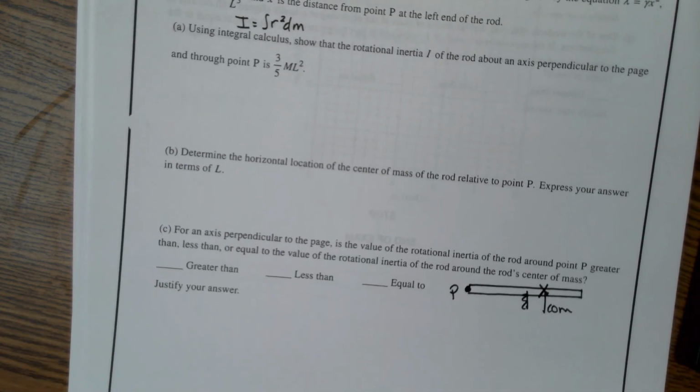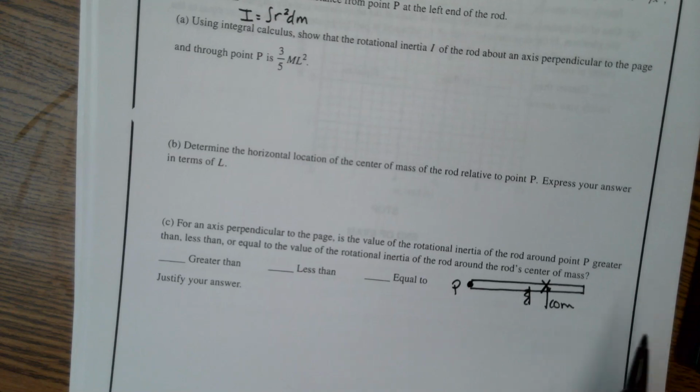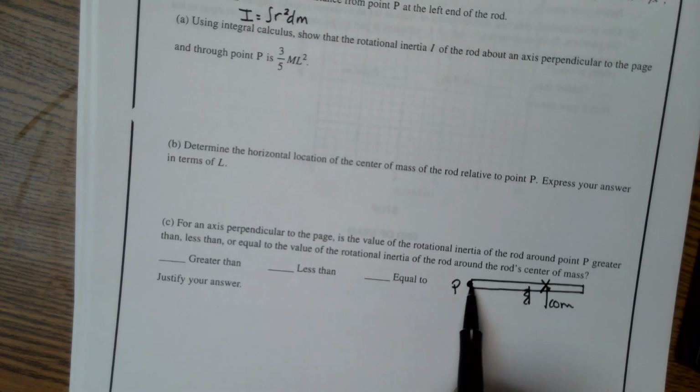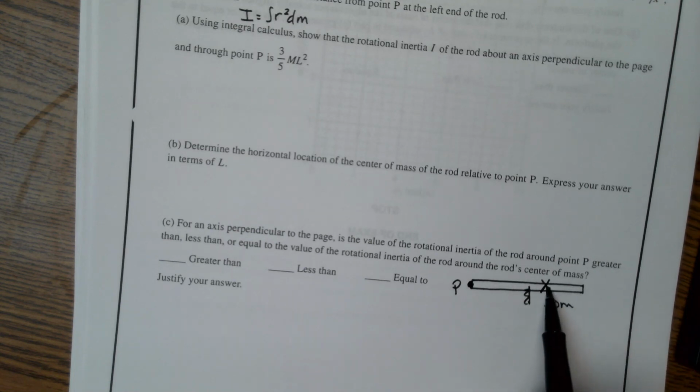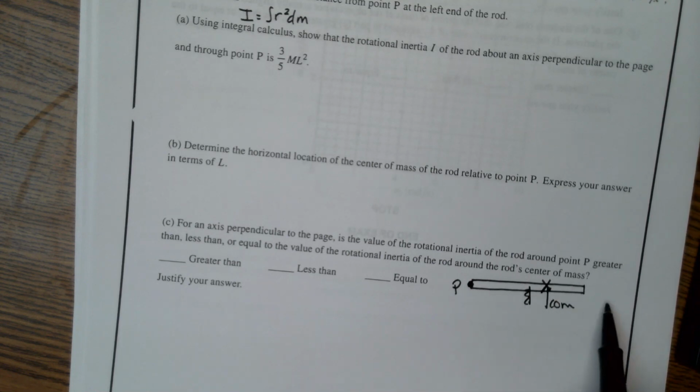Well, this is the easiest justification you can do for this. When I rotate it here, all the mass is out here rotating about the axis. It's distributed farther away. When I rotate it at the center of mass, I've got mass that's in closer because I don't go the entire length of the rod on either side.